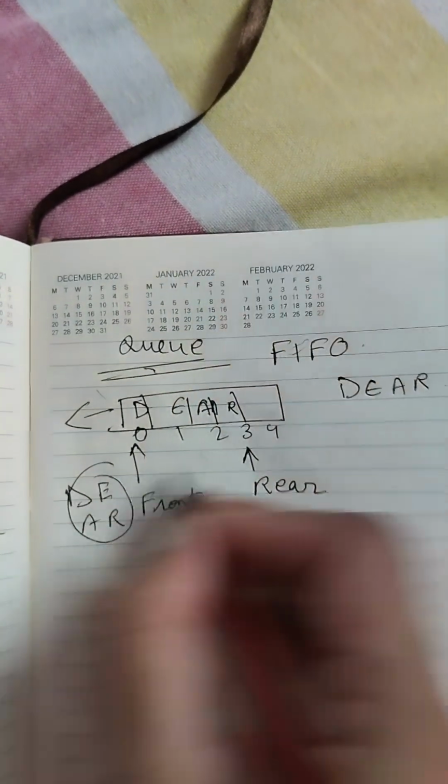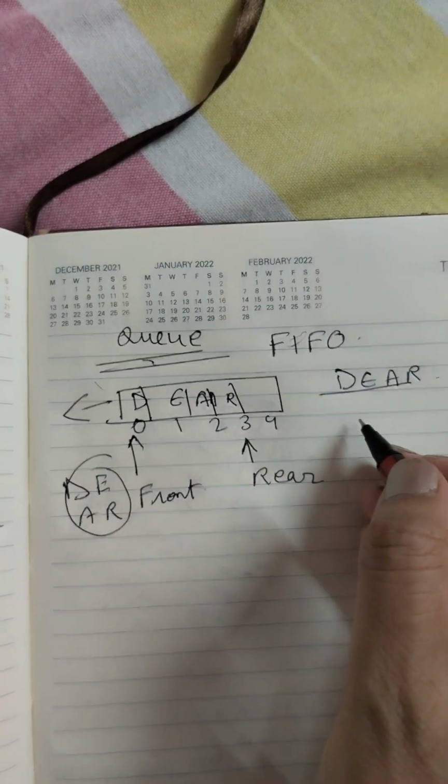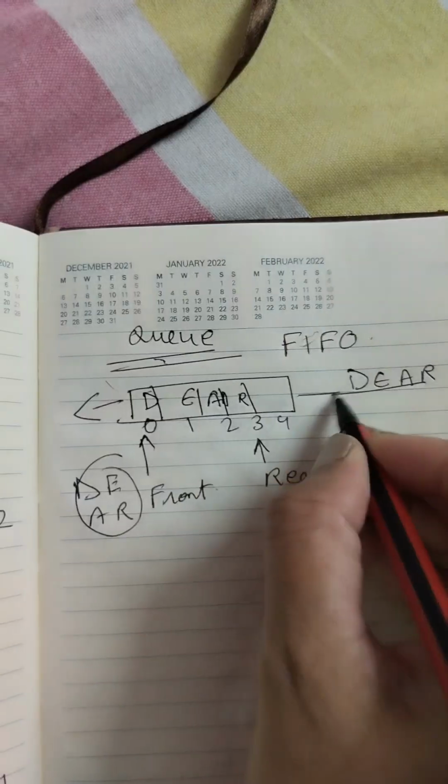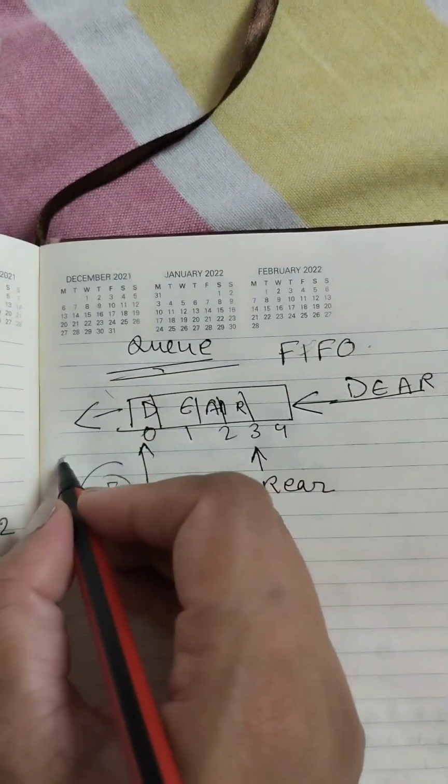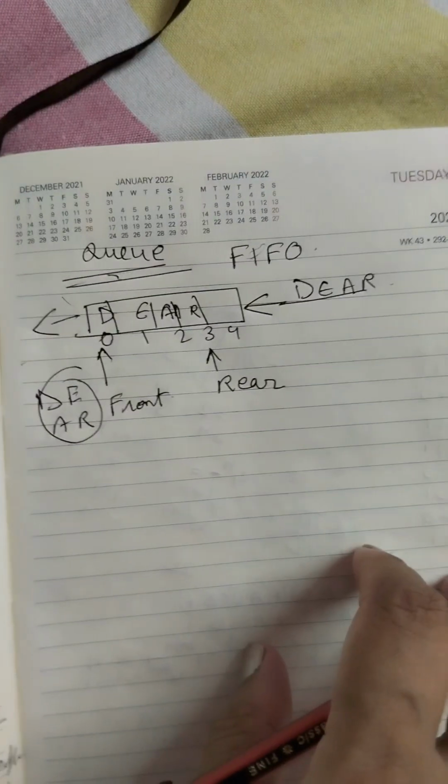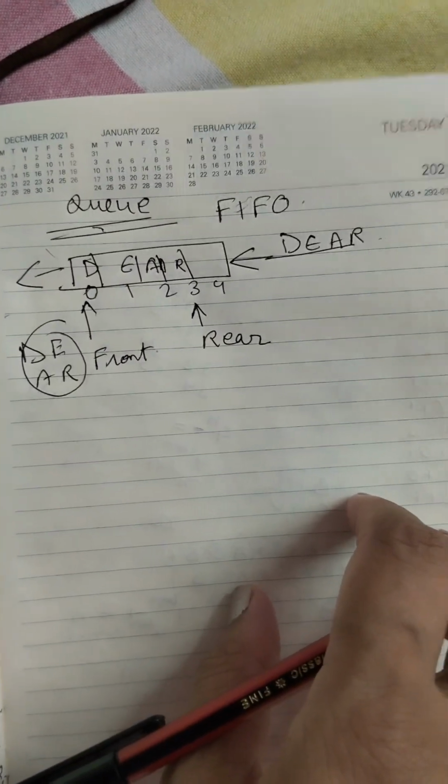So DEAR will maintain the relative order of its individual characters. Input is from here and output is from the other end. That is why a queue is a FIFO data structure.